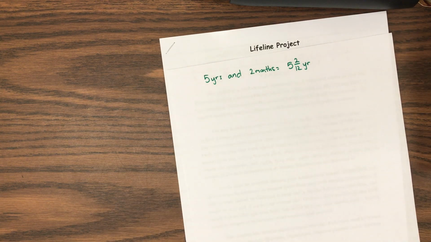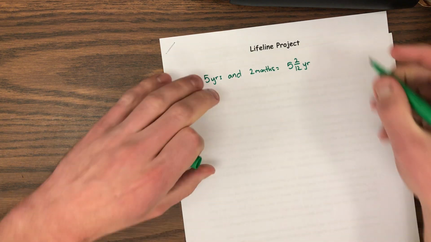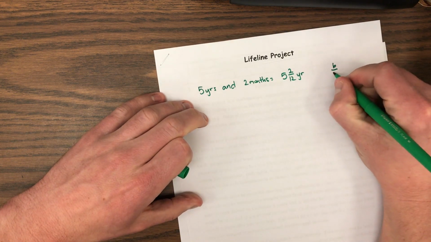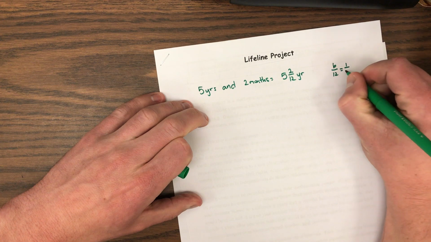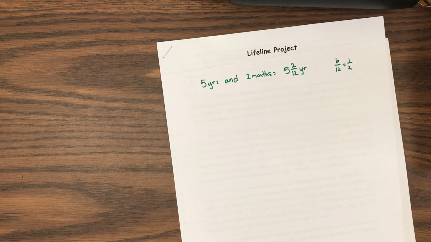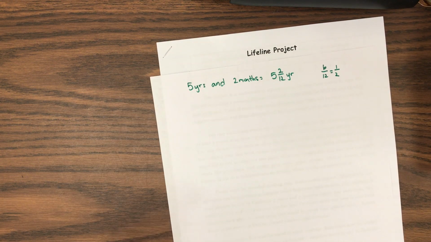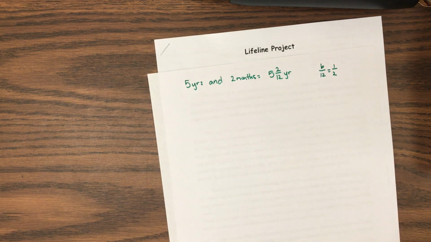So I'm sure you've heard people say a year and a half, 2.5 years. What they're really saying is 1 year and 6 months, but that's 1 and 6/12 of a year, and we know that 6/12 equals 1/2. So people talk like this sometimes, but usually only in halves. People don't usually say 1 and 1/4 year or 1 and 11/12 of a year.